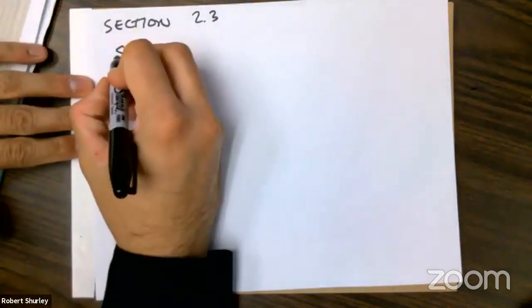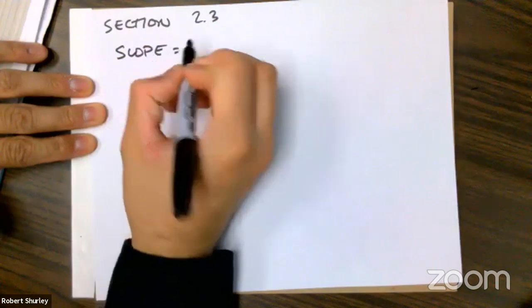Okay, so section 2.3, which is on slope. Before I get rocking and rolling on slope, I'm going to open my chat up here and ask you, when I say the word slope, what do you think of? You can put it in the chat box in Zoom, or you can unmute yourself and tell me.